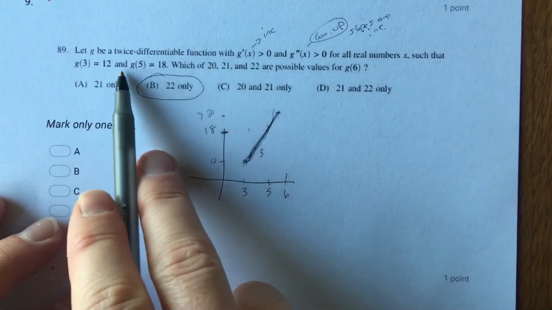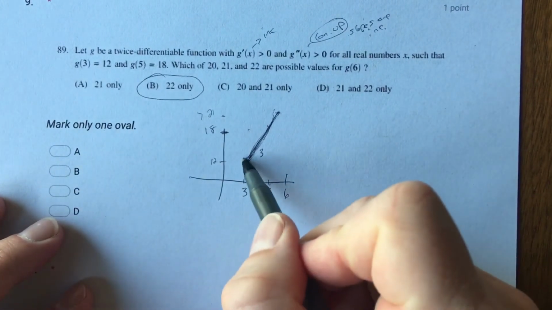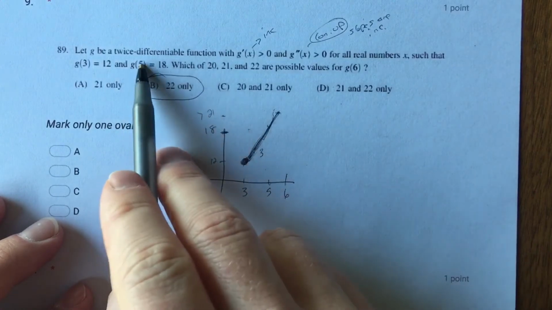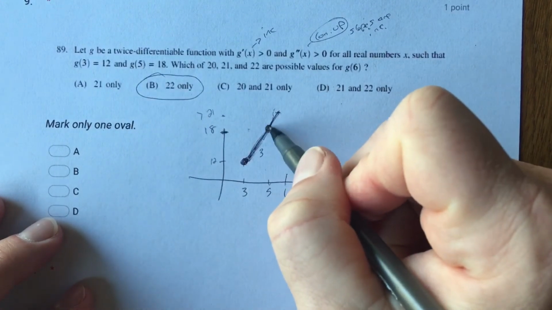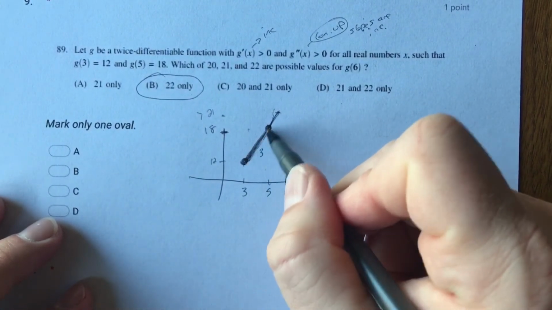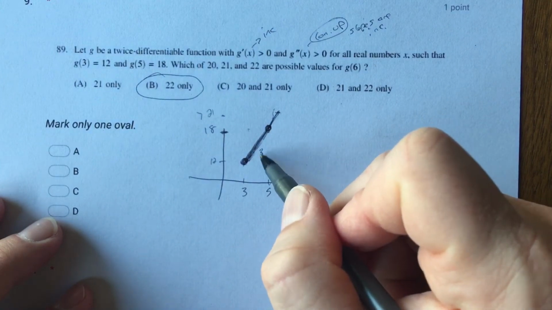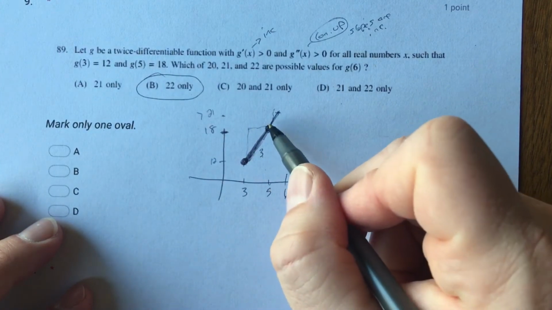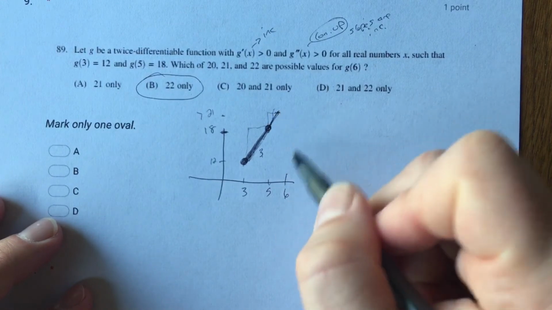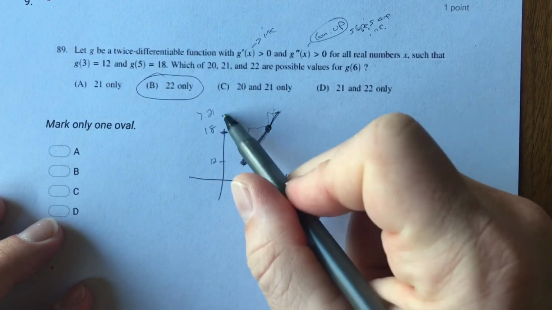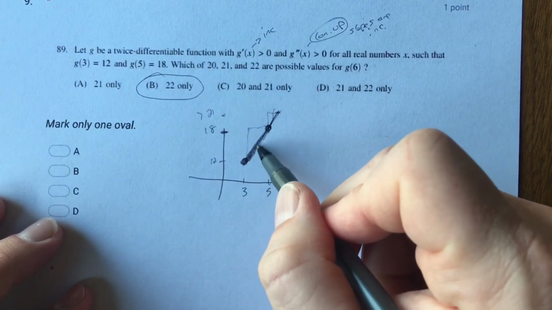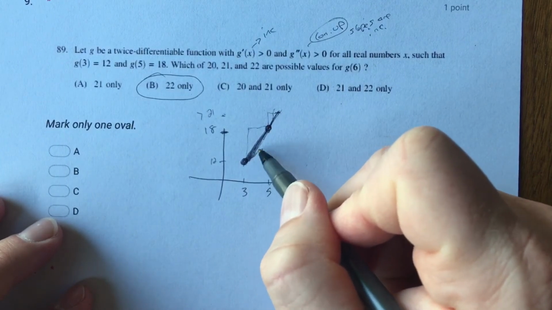Then it says if g of 3 is 12, so I went ahead and graphed g of 3 equal to 12, and g of 5 is 18, so I did that. I saw that the average rate of change there is 3, so it has an average slope of 3. If you were to keep that slope of 3 going till you got to 6, you'd be at a value of 21. That's if it was linear, but it's not linear, it's actually concave up.